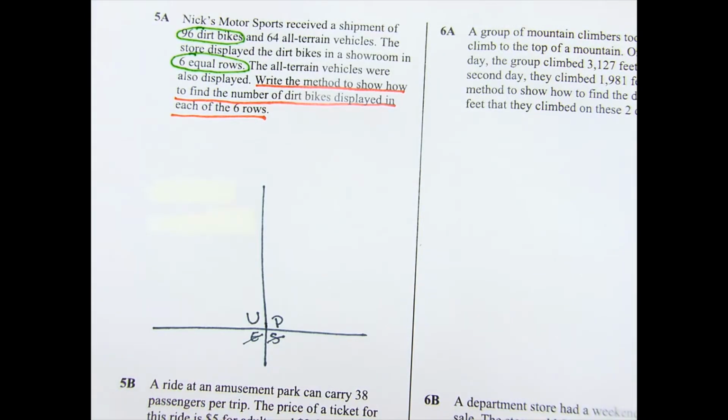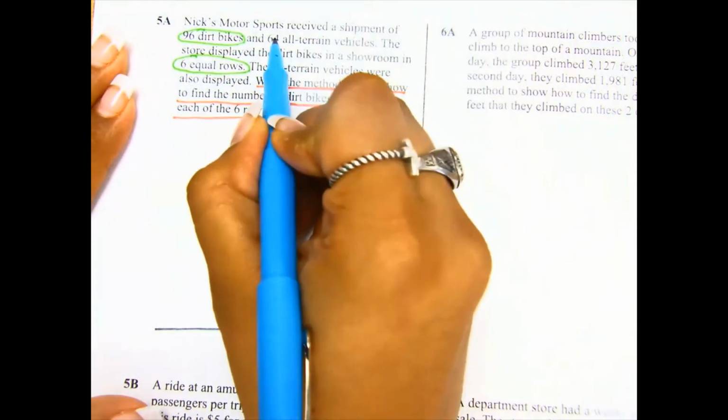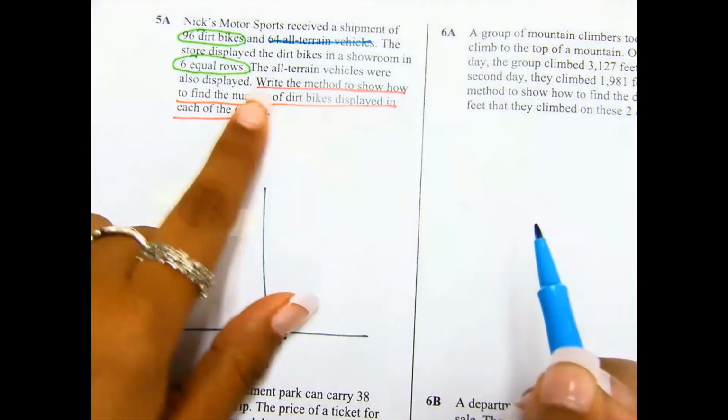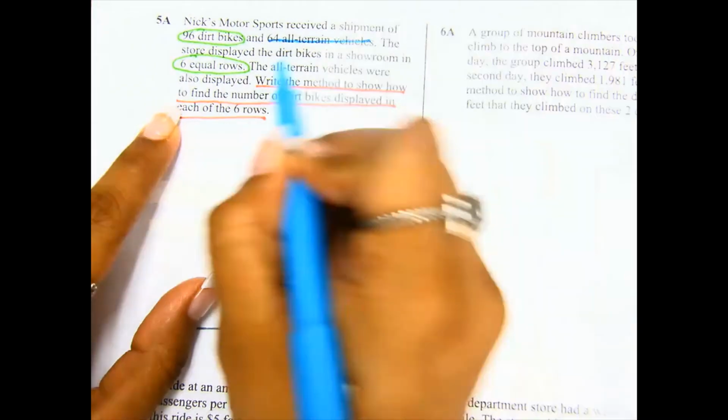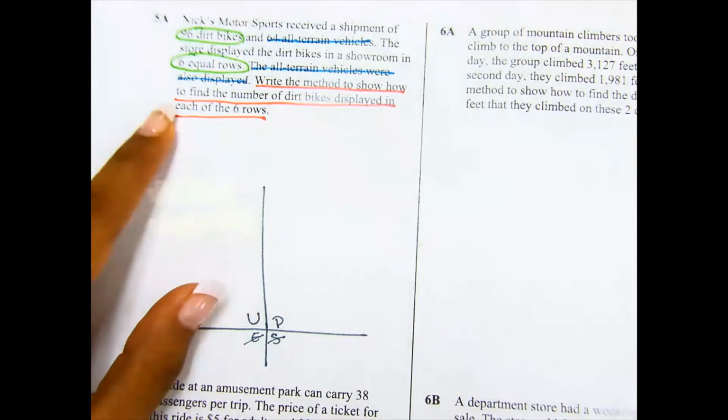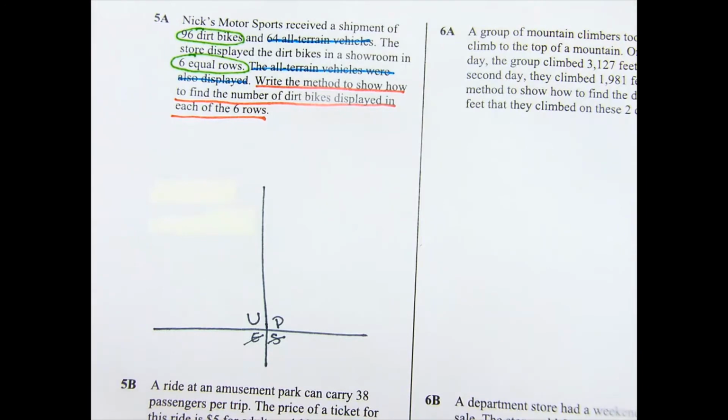So those are important information for me to know. I did notice that it did mention 64 all-terrain vehicles. Do I need that information? No, I don't need to know anything about the vehicles. It also says here that all the terrain vehicles are also displayed. I don't really care about that right now. I'm not worried about the terrain vehicles. All I'm worried about is our dirt bikes. So now I'm going to go ahead and get started. And we did everything we need to do on the UPSI.